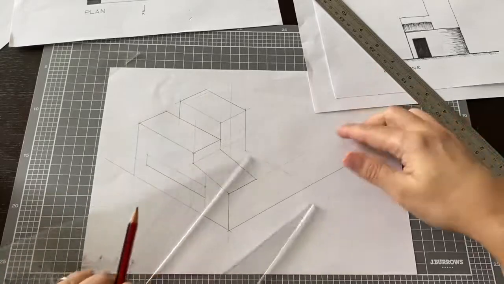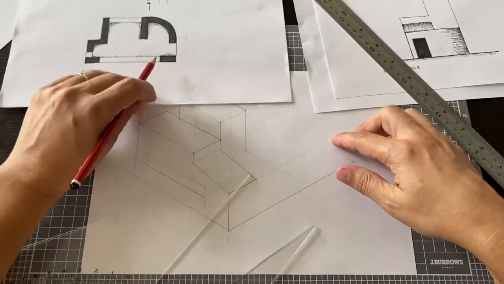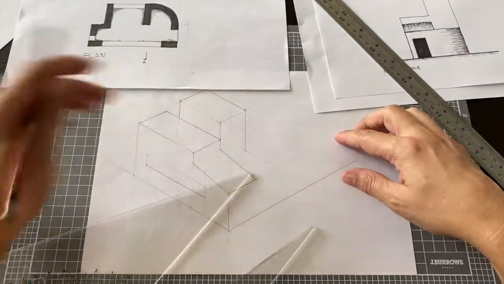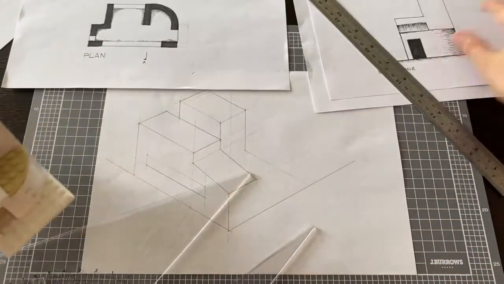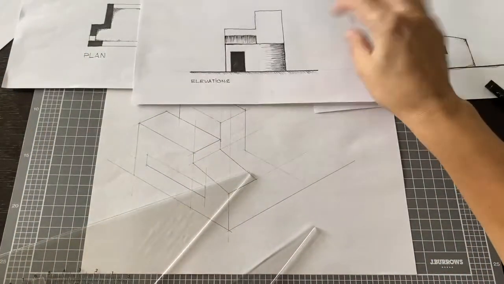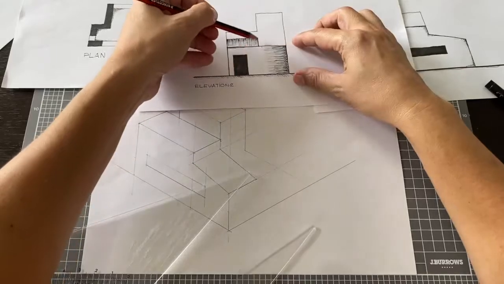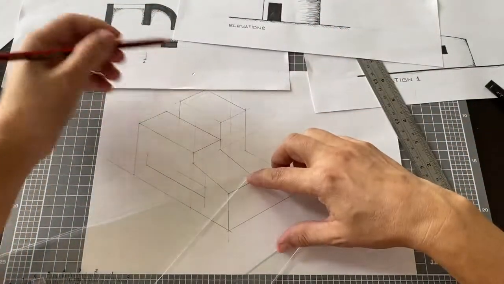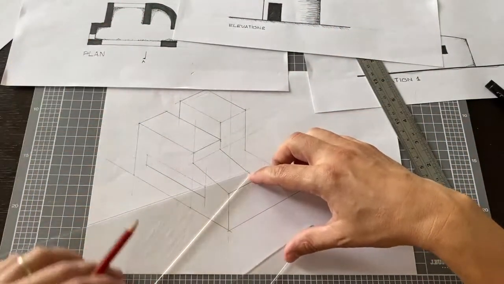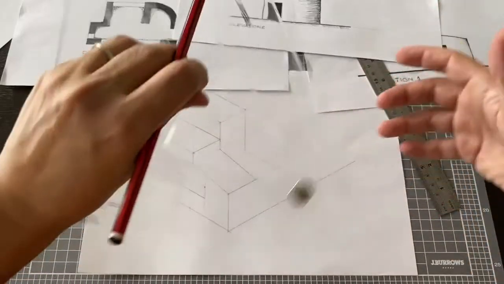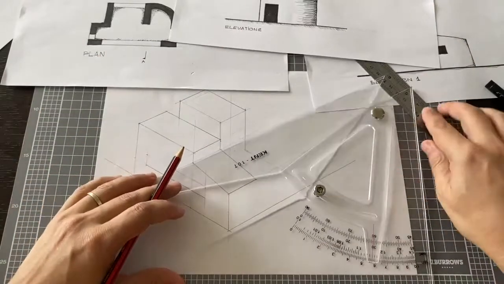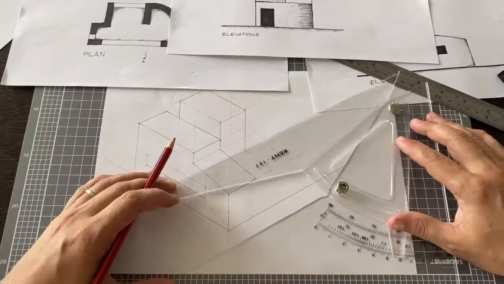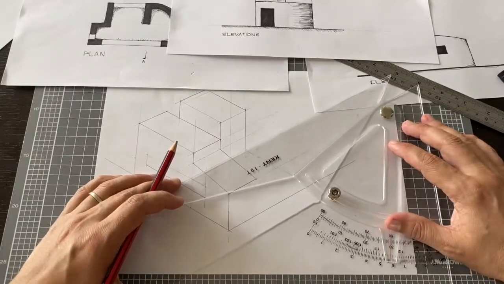We actually know that this part here is going to be this area, right? From this area here. This is the edge, okay? So we can actually also do another 30-degree line.